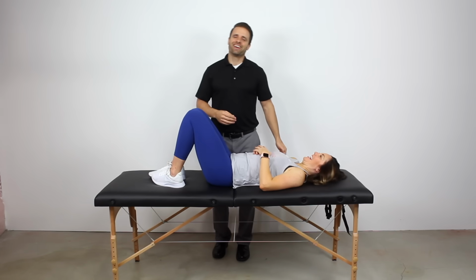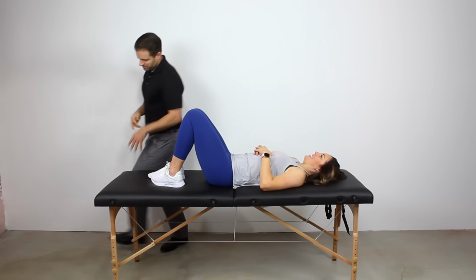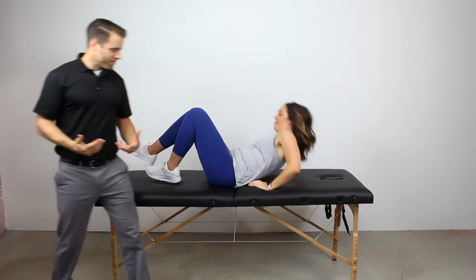Nice. Very good. And so that's it, you guys. About, again, 8 of my favorite exercises and stretches that are going to help you in the treatment and management of that degenerative disc condition, that stenosis condition, and the sciatica that those things can cause.